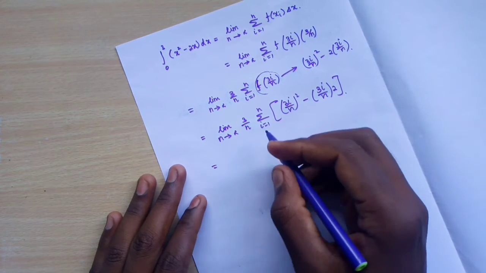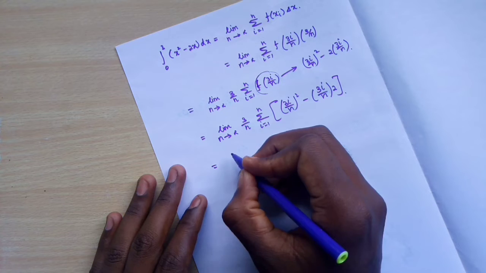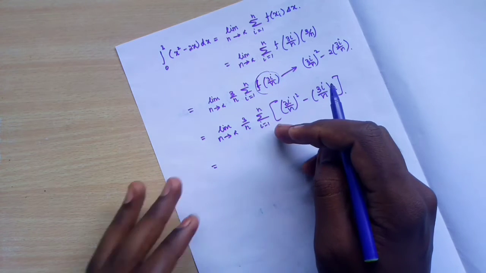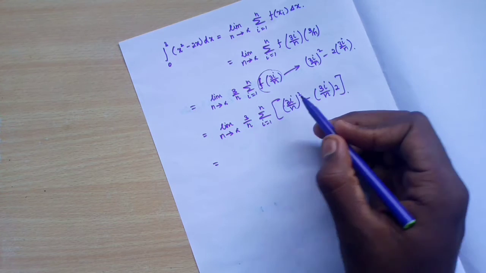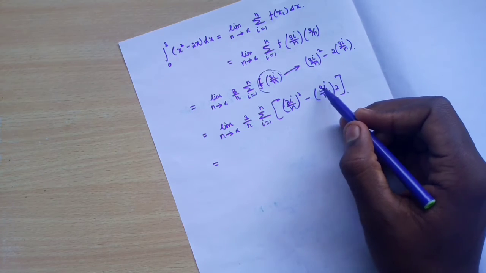Then the limit as n tends to infinity of 3 by n summation, where 3 square is 9 and 3 into 2 is 6.